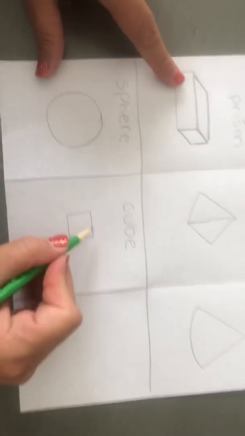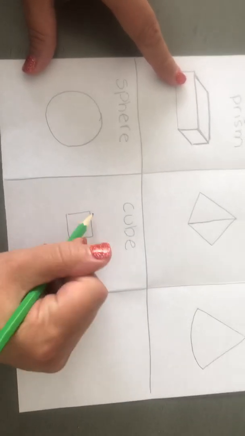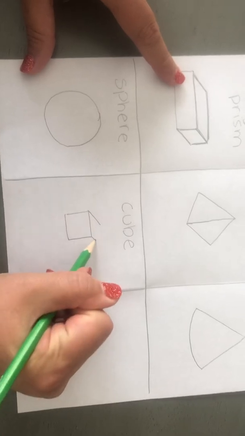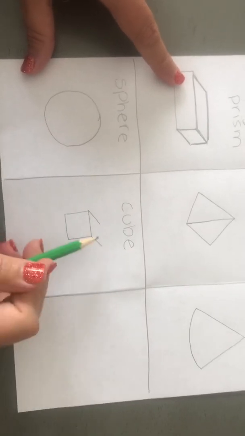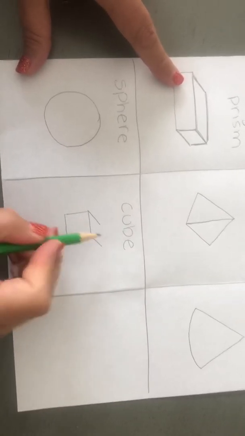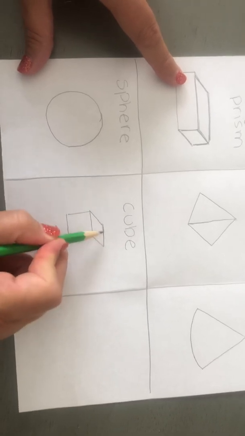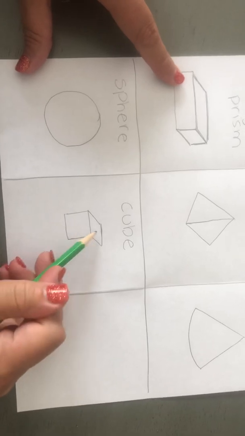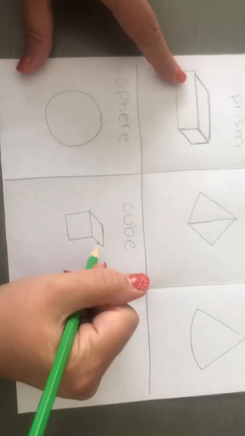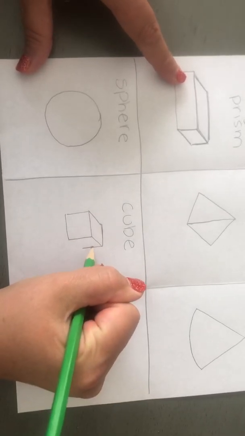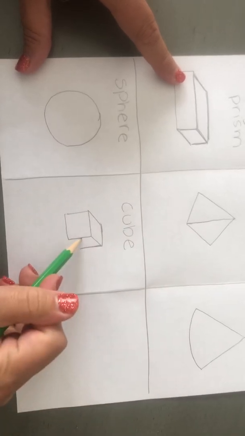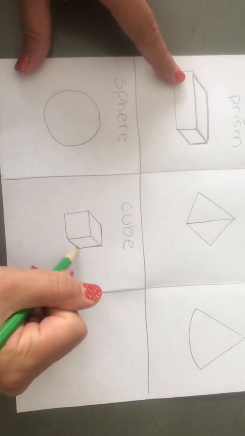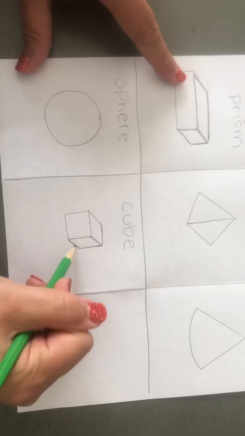Now, just like we did for our rectangular prism, for the cube, we need to make the 2 angled lines coming from the top. Remember, these are going to be parallel. And now I need to make one going this way because these lines need to be parallel. Now I have the front and the top, and I need the side. So to do the side, I'm going to draw a line coming down that's parallel to this one. And then I'm going to do an angled line just like this one.